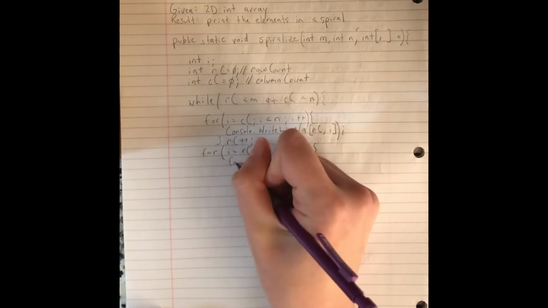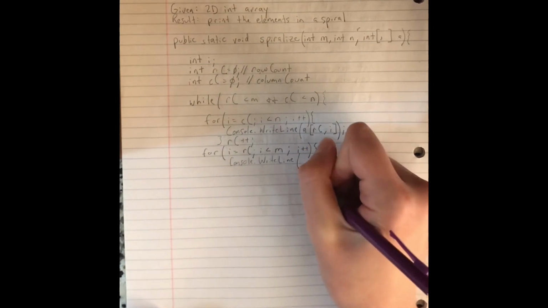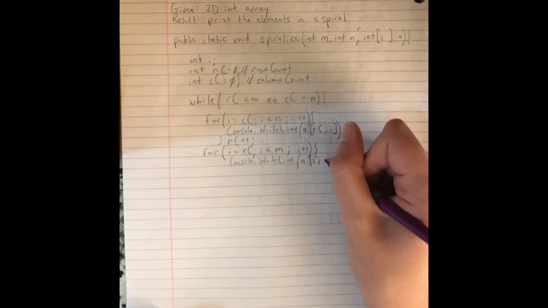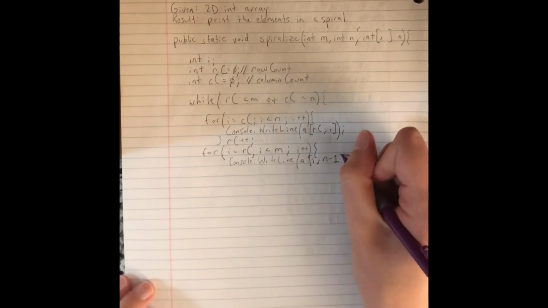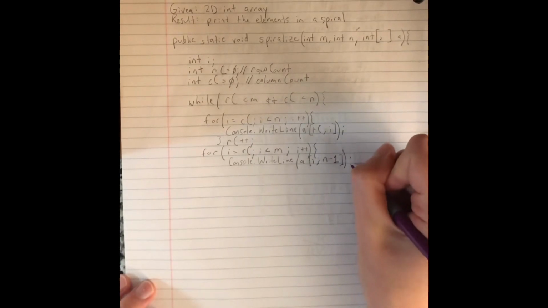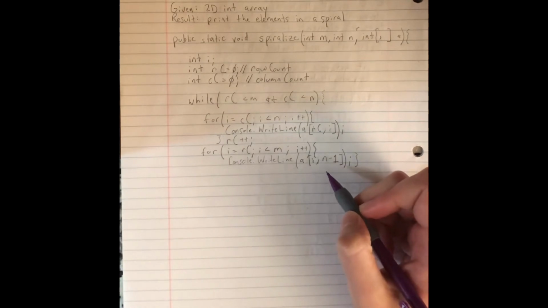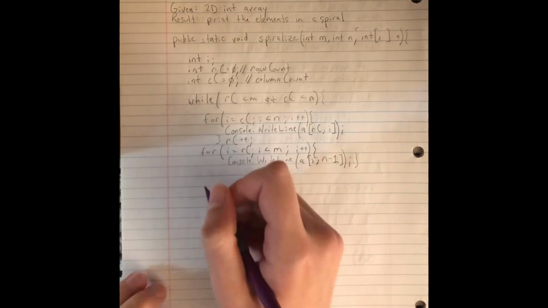We will print out the ith row and the n-1 column. n-1 because n is how many columns we have, but if we have 3 columns, we're indexing starting at 0, so we need to actually access the column with the index of 2. And we'll decrement n.